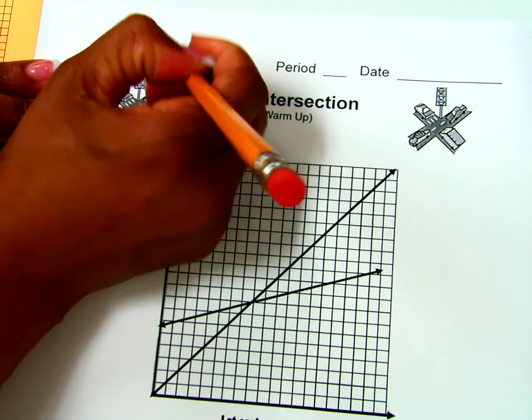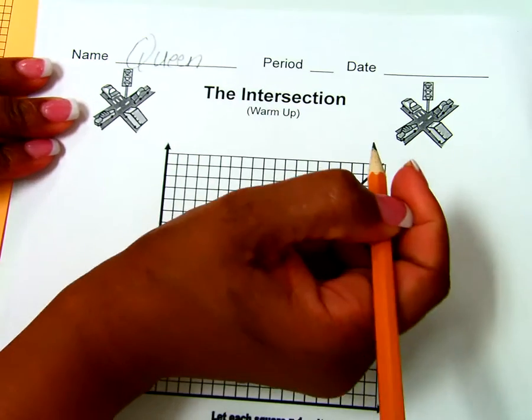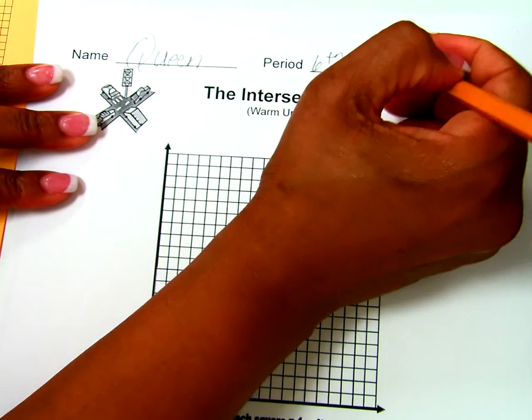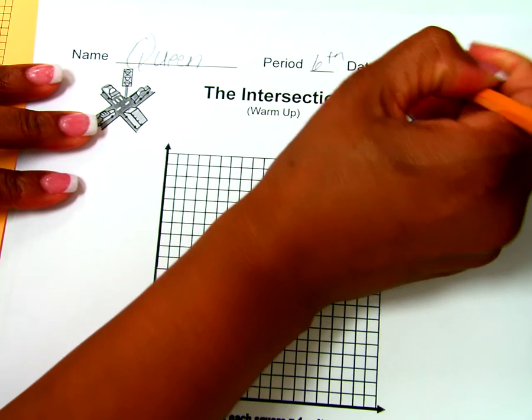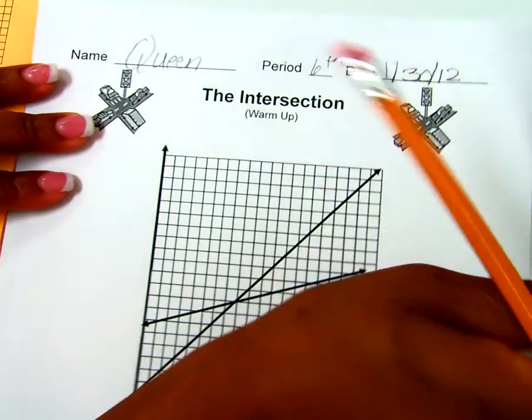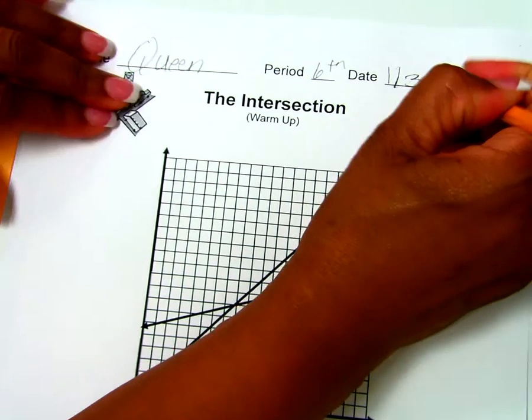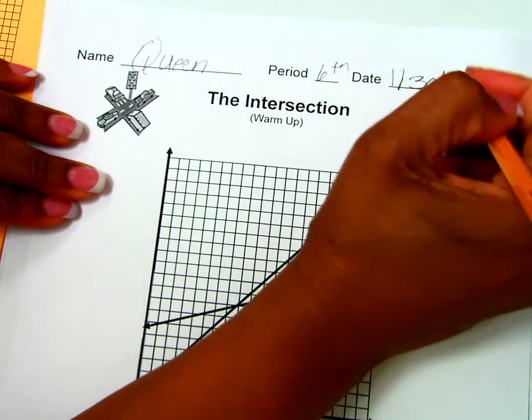I will go ahead and put my name up here as Queen, and the period is 6. Today is my sister's birthday. Oh, y'all see what I put on there? Is that date correct? No, it's 2013. Yes, it's 2013. Okay, so let me correct this. Sorry, I had to jump up and get that door.